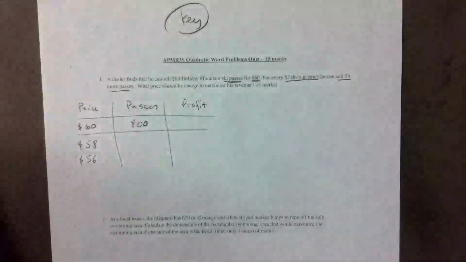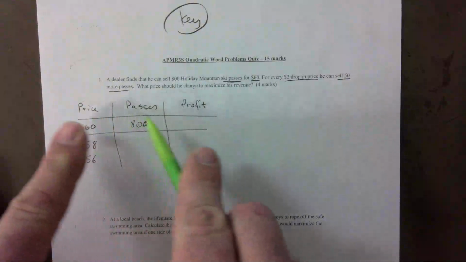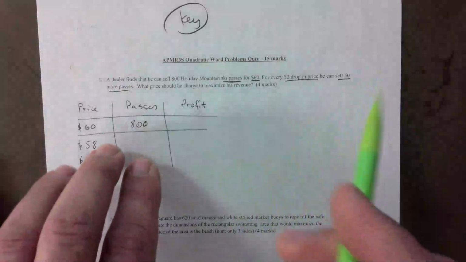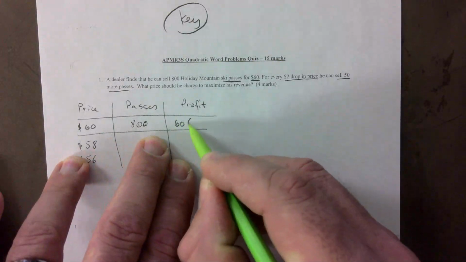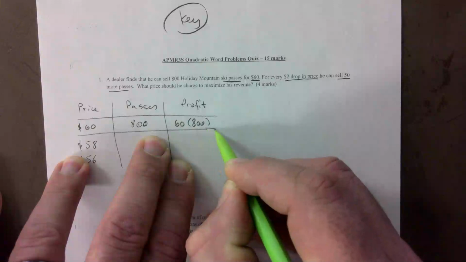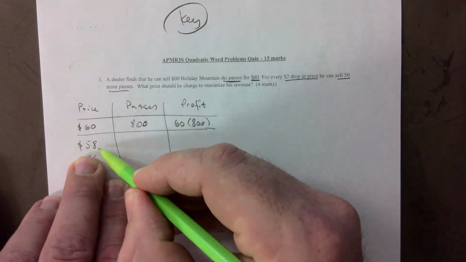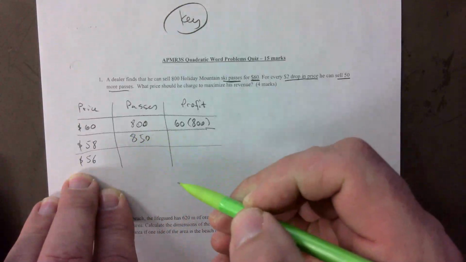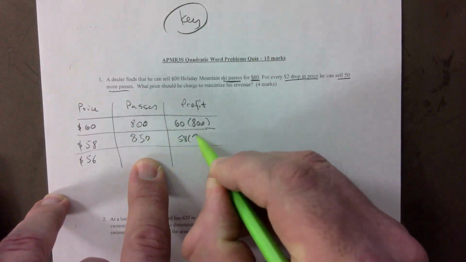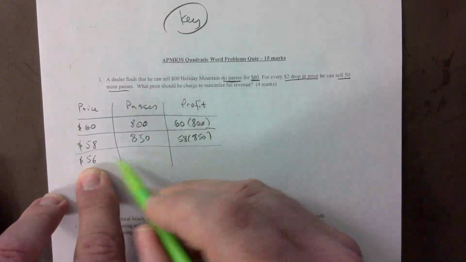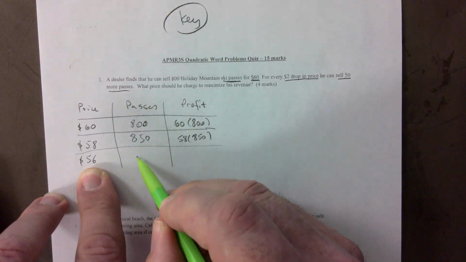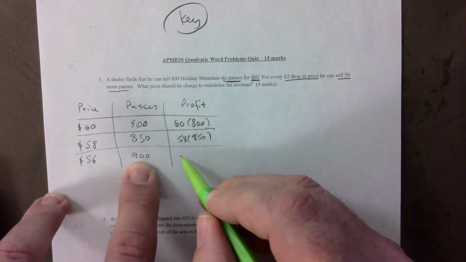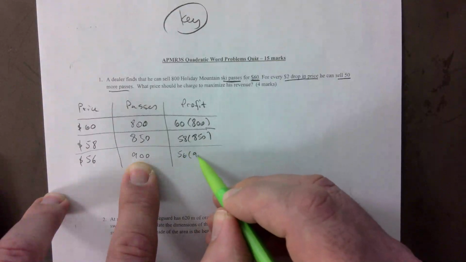So your task was this. The order doesn't matter. If you put passes first, then price, you're going to get the same. But your profit for the first instance would be this, okay? Then you drop $2 in price, you sell an additional 50. So this would be 58 times 850. Then it's $56, you sell an extra 50 compared to before. So that would be 56 times 900.